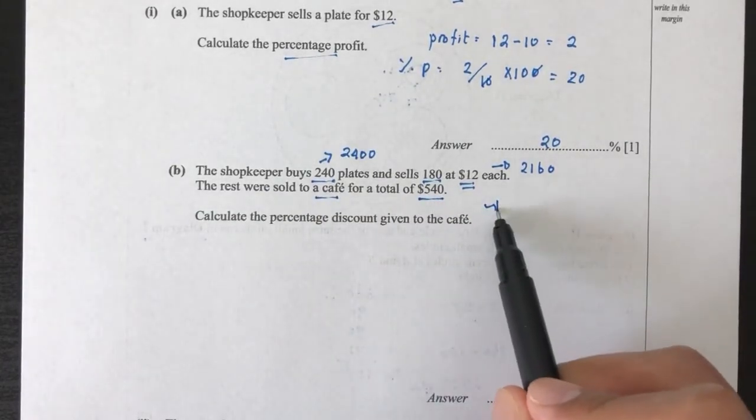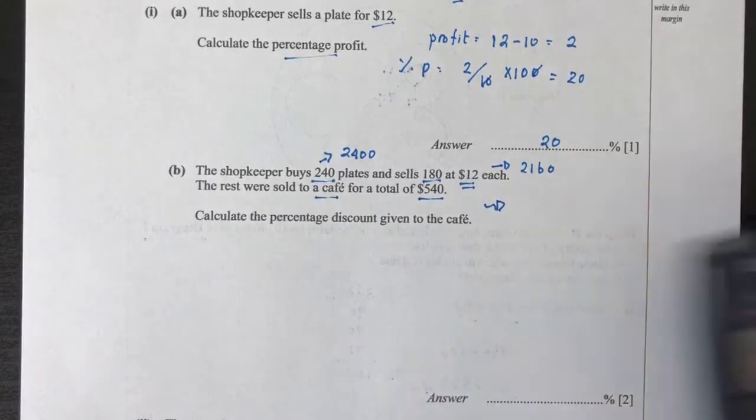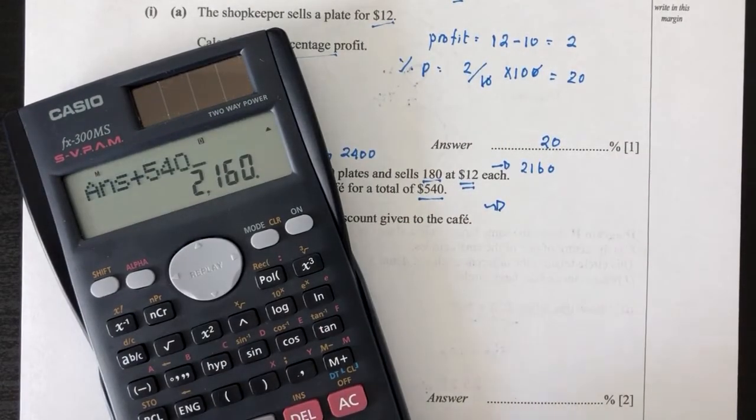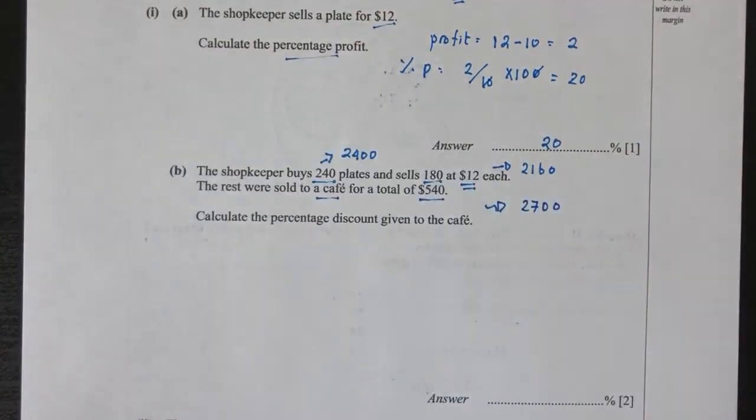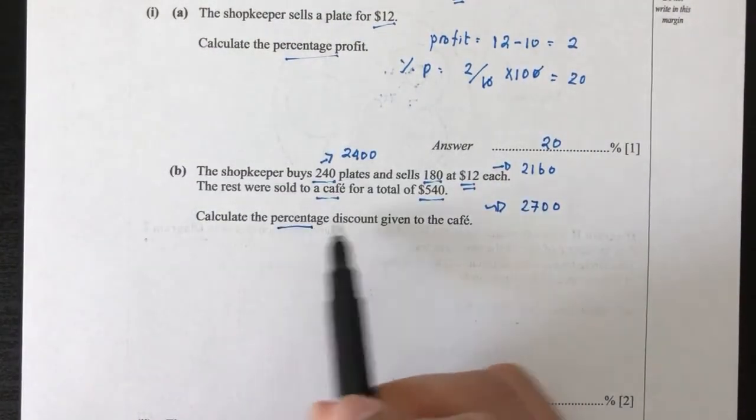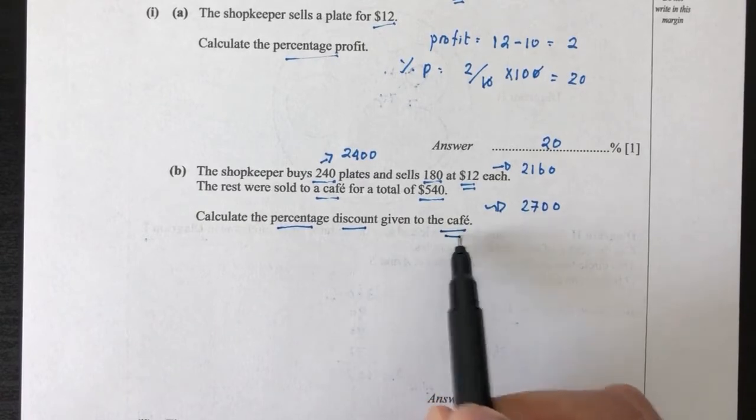So in total, how much he sold for? This plus this, that will be plus $540, that will be $2,700. Calculate the percentage discount given to the cafe.